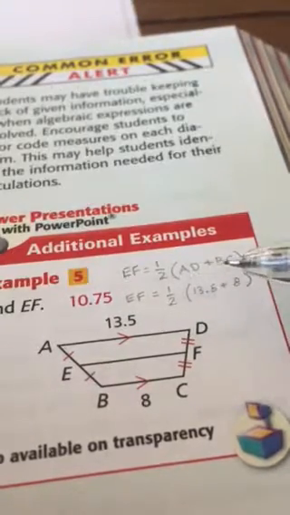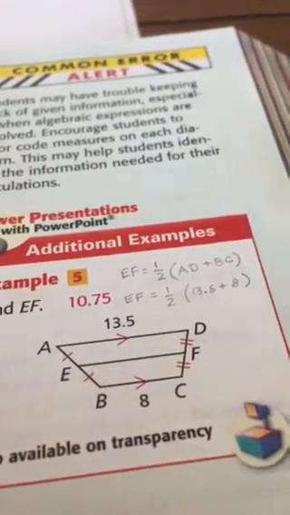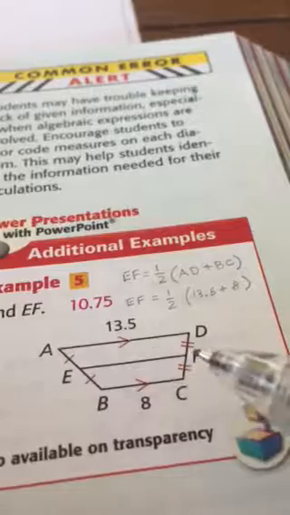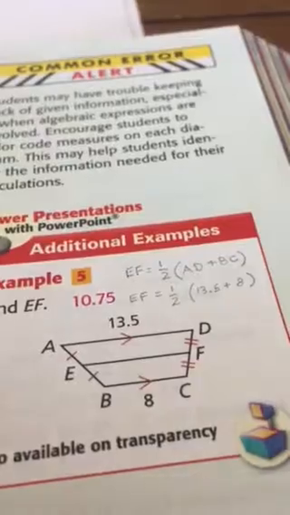So it's base plus base times 1/2, or base plus base divided by 2, either way you want to say it. So we have EF, our midsegment, equals 1/2 of 13.5 plus 8. We add the 13.5 and 8, and then we divide it by 2, and the answer is 10.75.